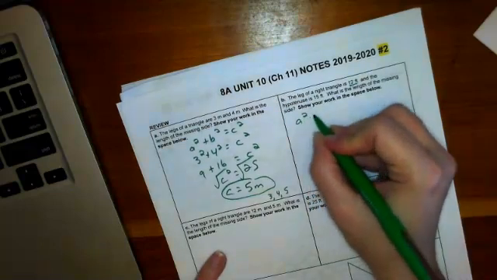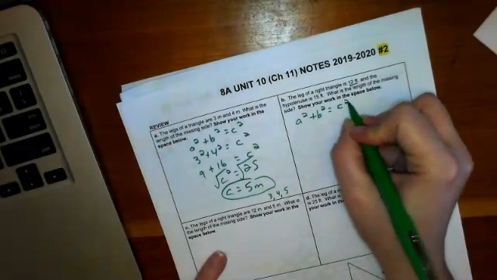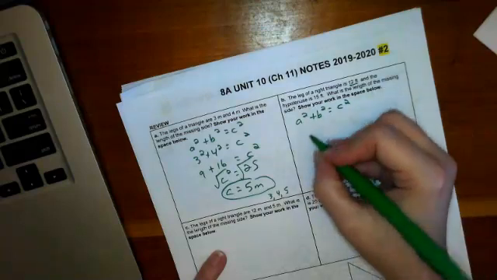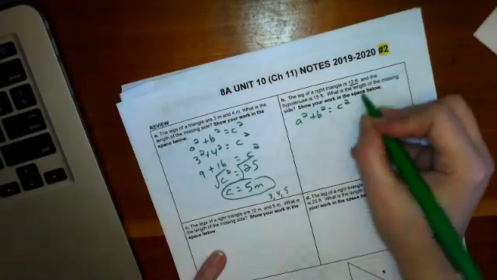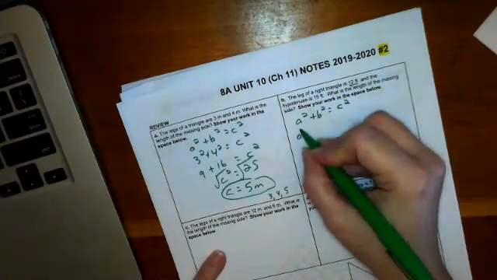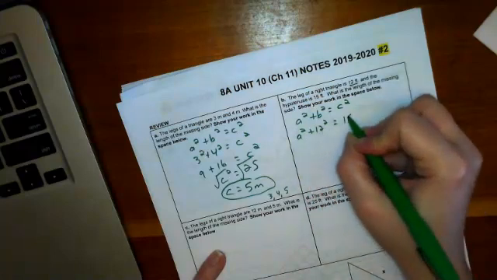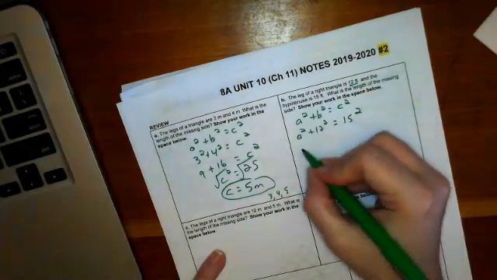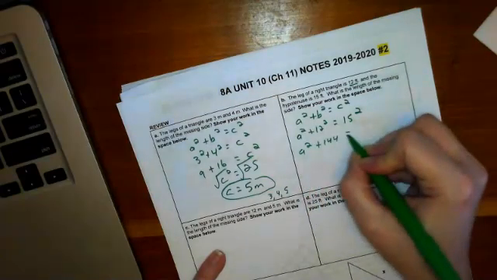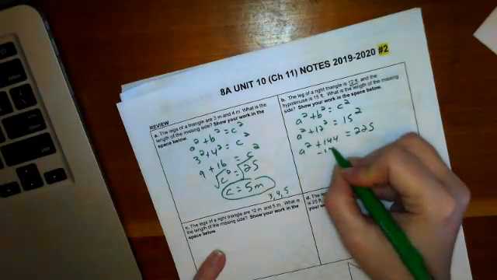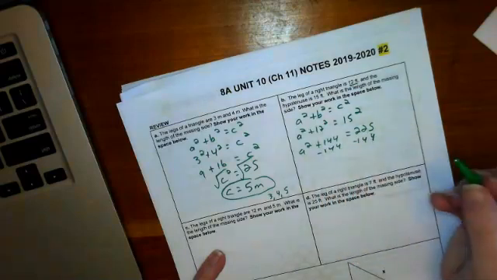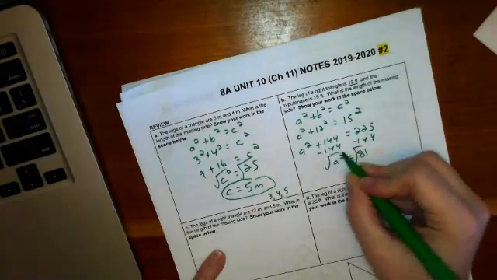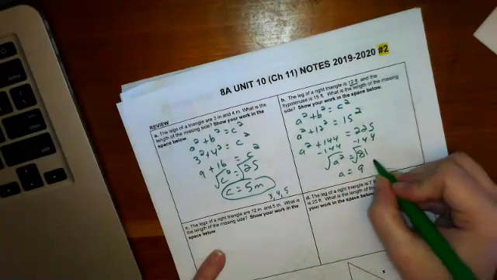Well, here we have a squared plus b squared equals c squared. So we have a squared plus 12 squared equals 15 squared. So we're going to have a squared plus 144 equals 225. We're going to subtract 144. We're going to get 81, I think. Take the square root, and that's a equals 9, and that is feet.